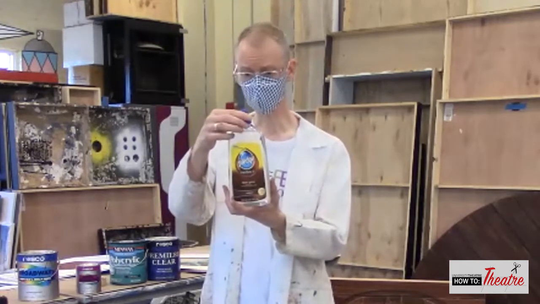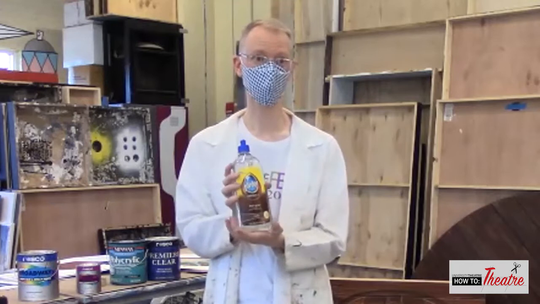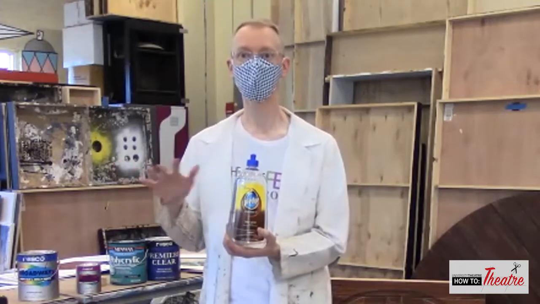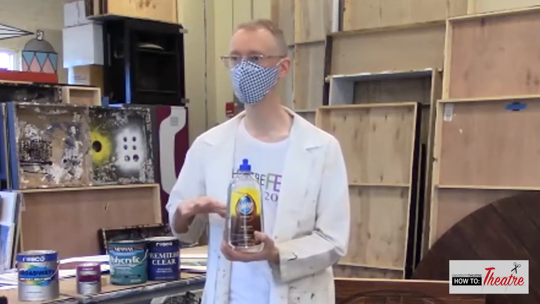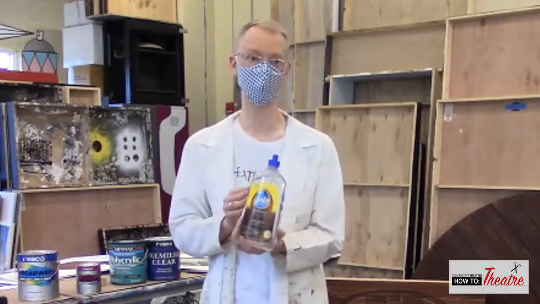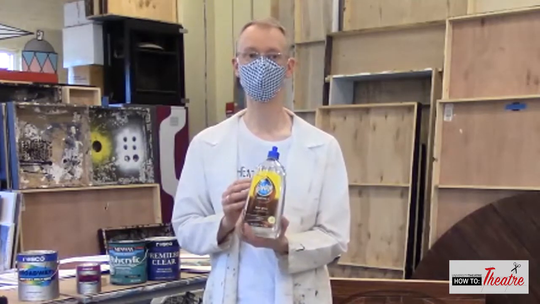But it's great stuff, super glossy, self-leveling, which is nice. So you won't get brush strokes or anything out of this. I've literally applied this with mops, and it looks fantastic because it self-levels.